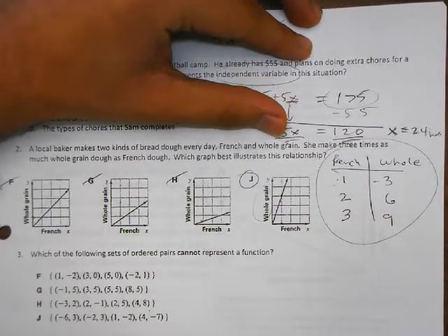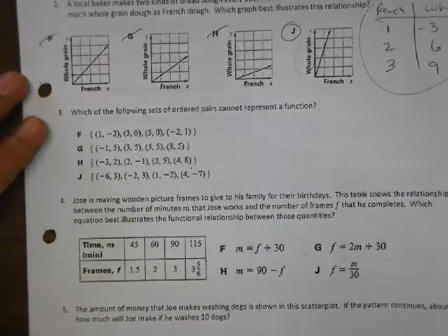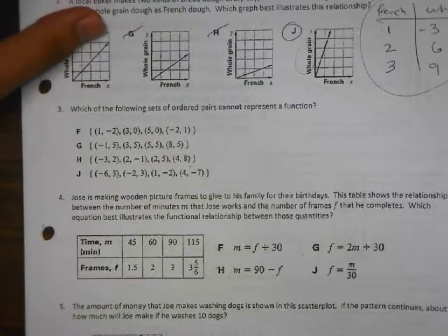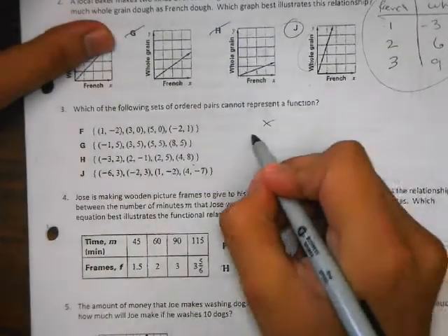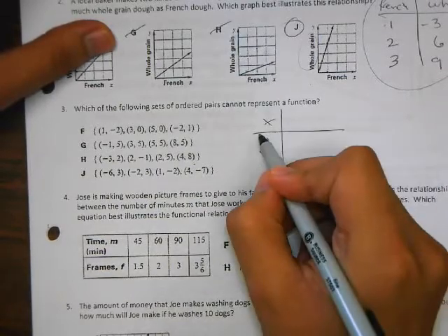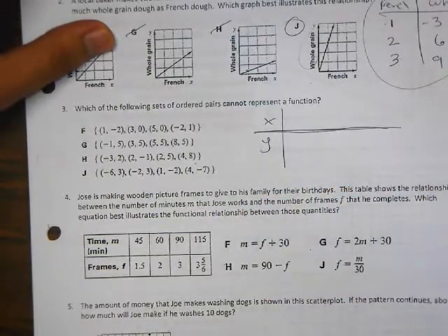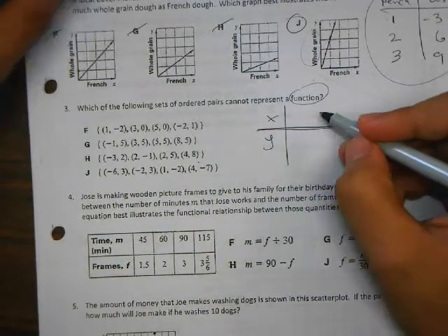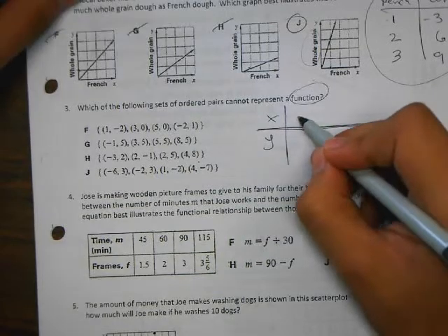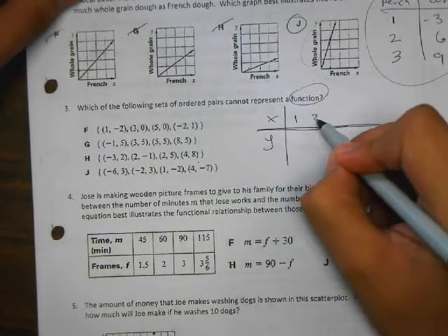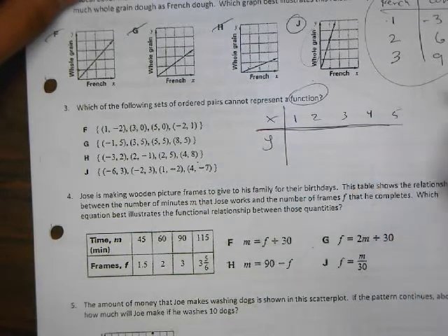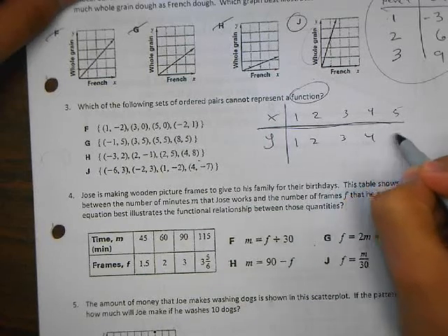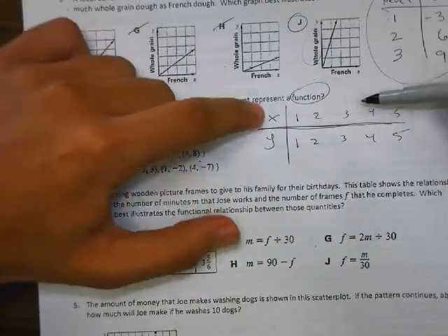Number 3. Which of the following sets of ordered pairs cannot represent a function? So if you are looking at a table and you're trying to describe a function, one of the conditions that needs to happen is that for every different x value, you need to have a different y value.